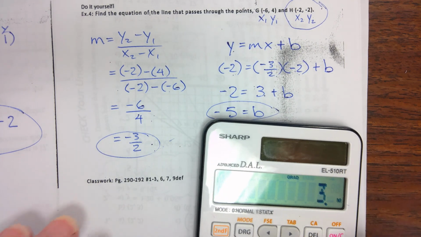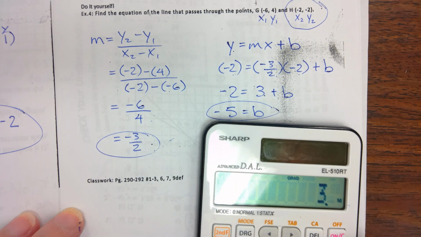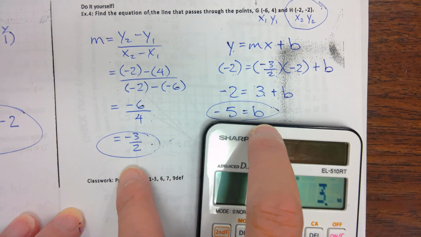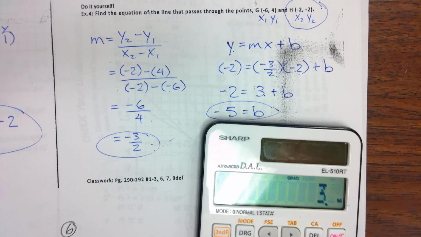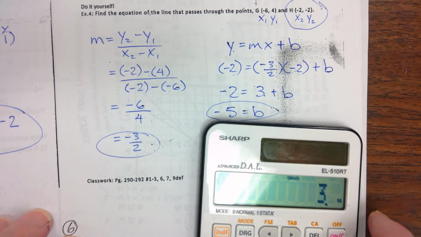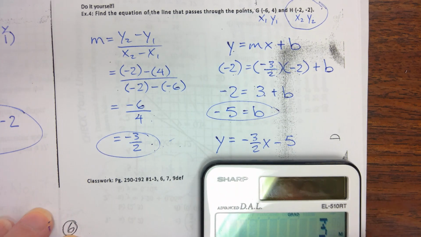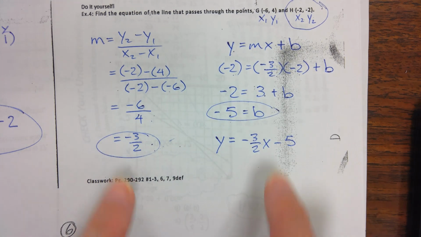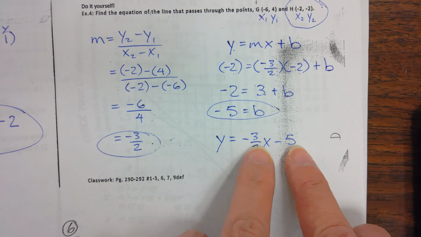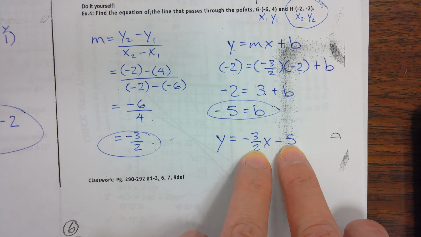-2 equals -3/2 times -2 plus b. No, final equation. So I have my m, I have my b. I can substitute it into y equals mx plus b. So I replace the m and the b only. y equals -3/2 x minus 5. Yes. Alright, good job. Once I find the m and the b, that's what I put into the equation. I leave the x and the y.